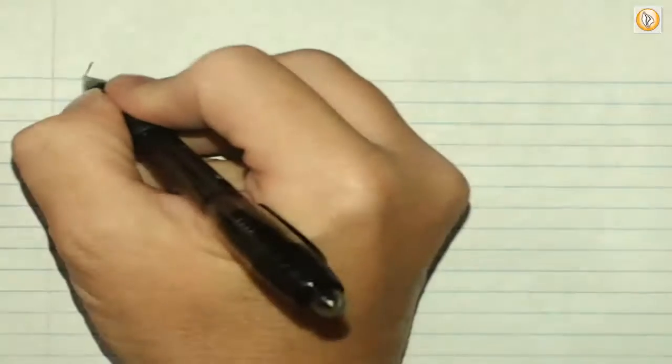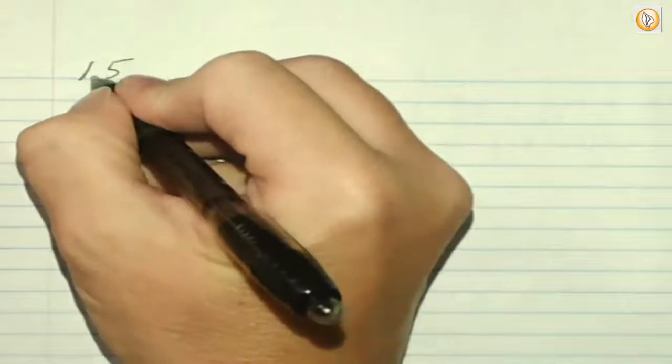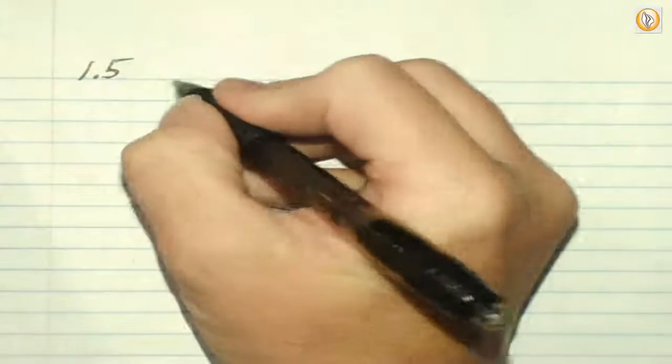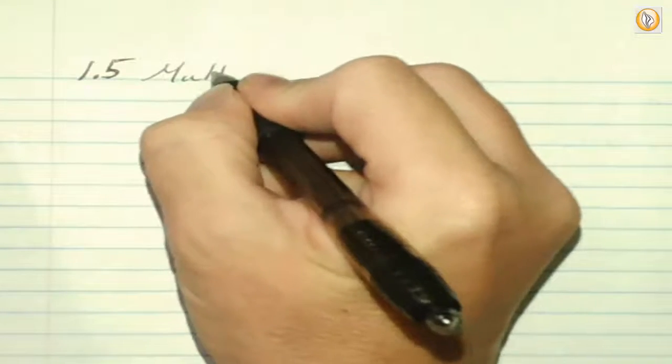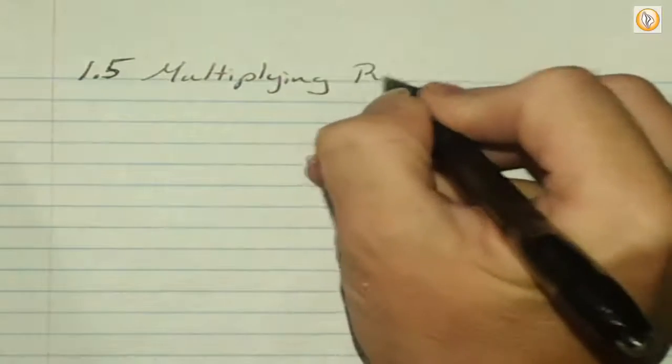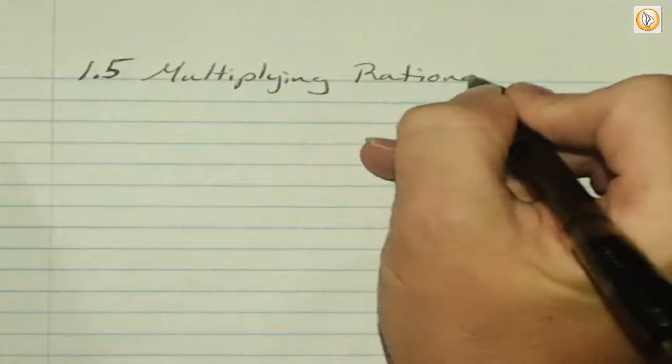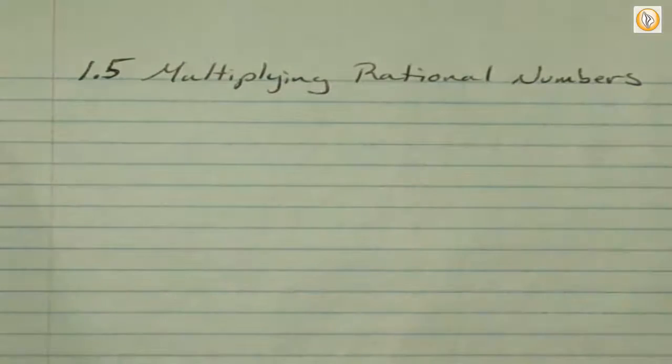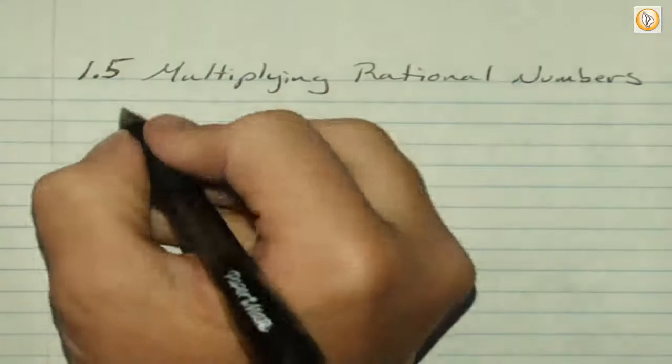Okay, 1.5. This is multiplying rational numbers. Okay, so basically we're multiplying. Again, this is review for you guys, so that's why it's not going to be that big of a deal. All right.